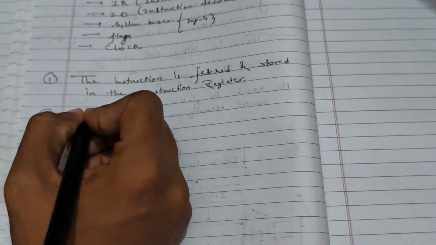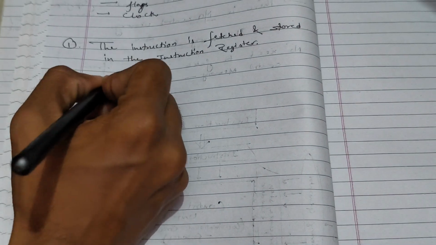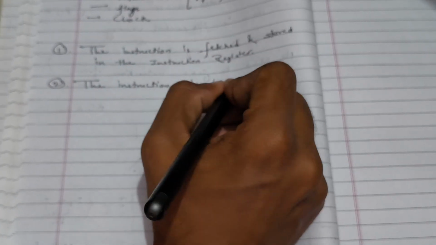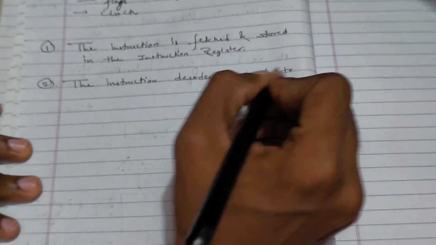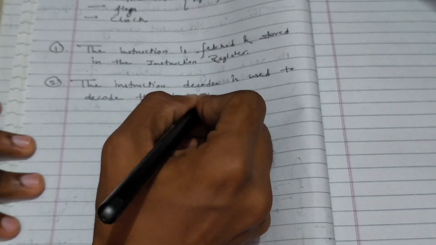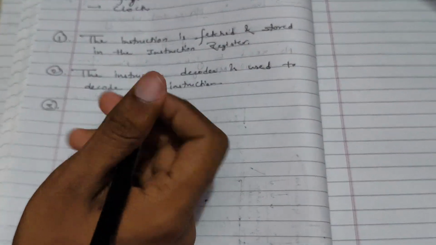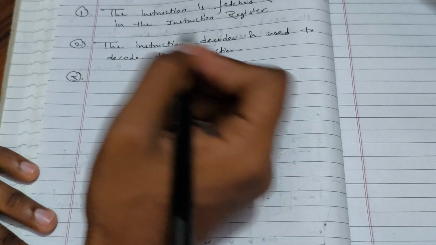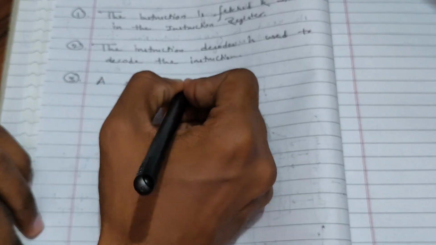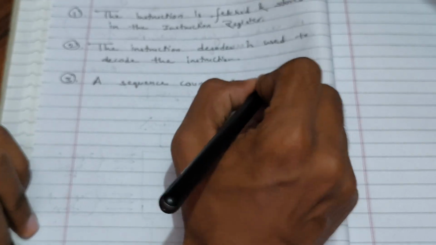Second, the instruction decoder is used to decode the instruction. Then we have the counter, which is used to generate the timing signals, and then appropriately the control unit will generate the output signals. So a sequence counter that we use to generate timing signals.